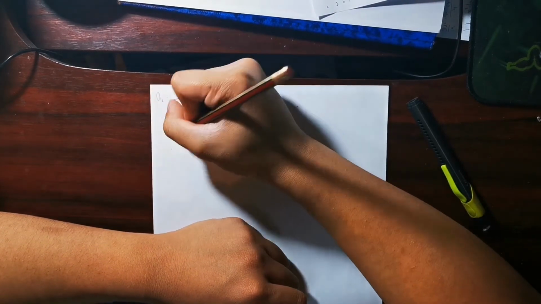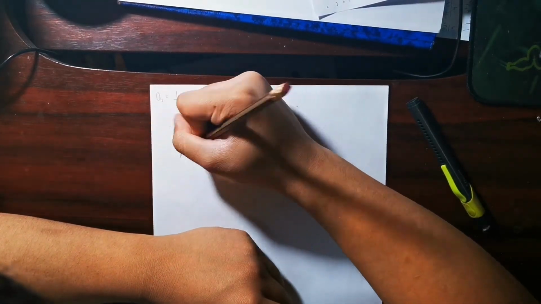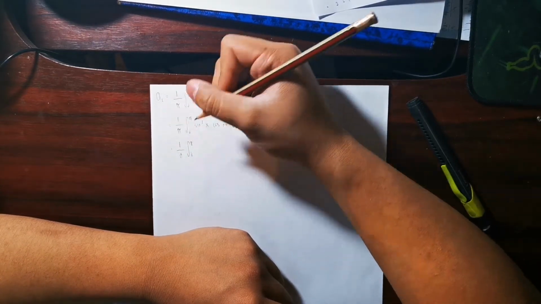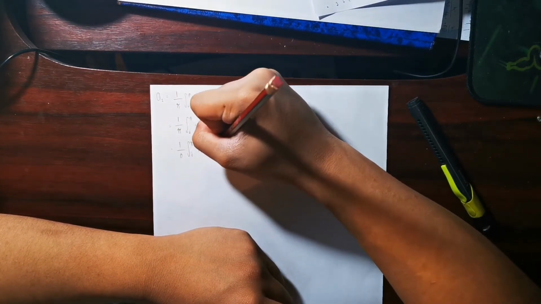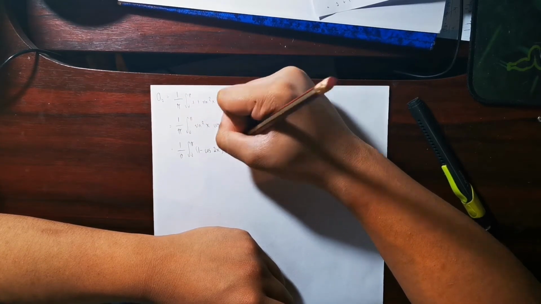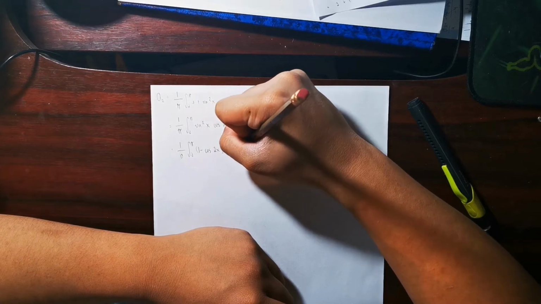Okay, so here we have 1 over pi from 0 to pi. Sine squared x will just be equated to 1 minus cos 2x, times cos nx dx.